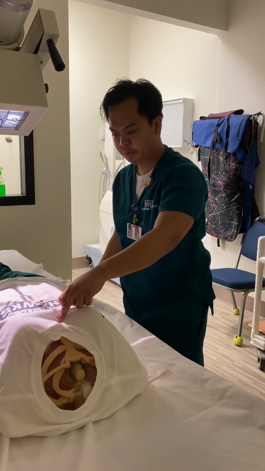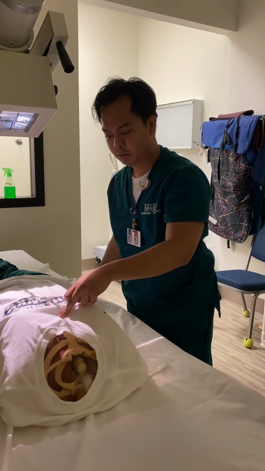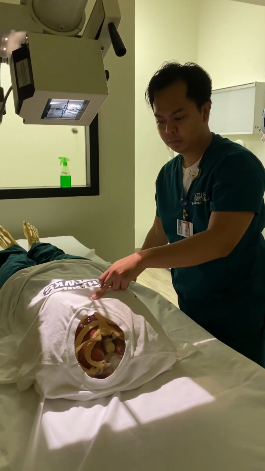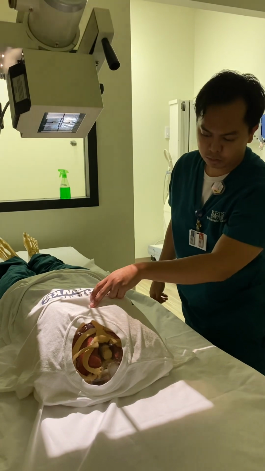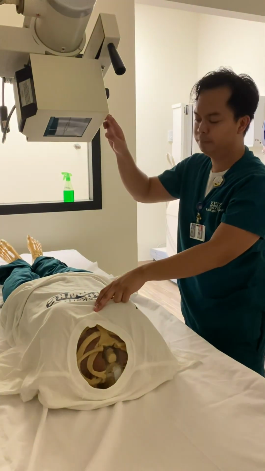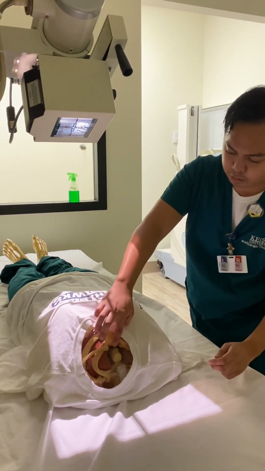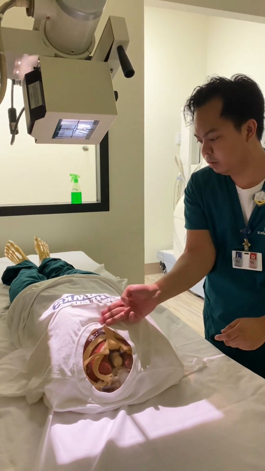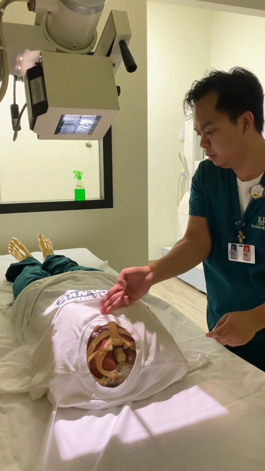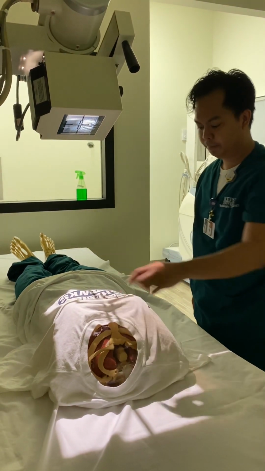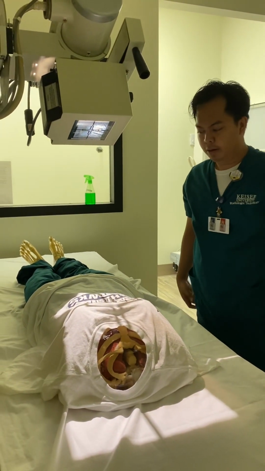So I'll have to move the table. Don't move the tube. So I'll be around here. Check again. I'll be right here. Okay, so I'm around here. So this looks good.